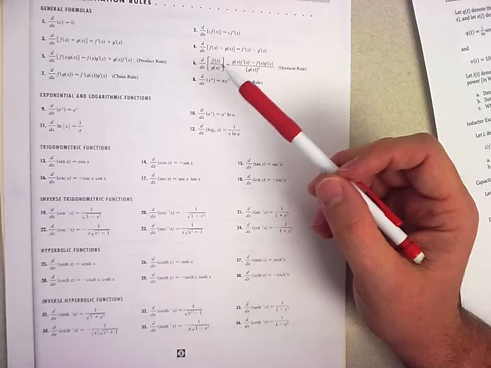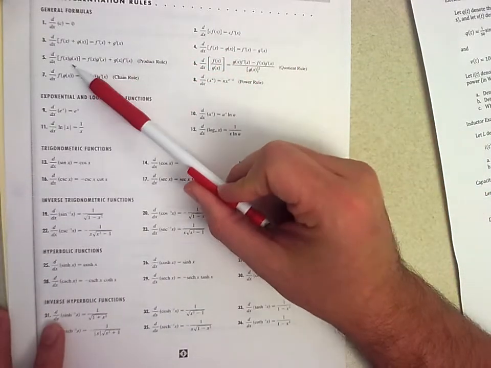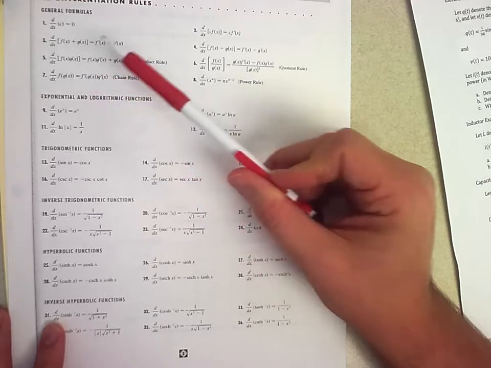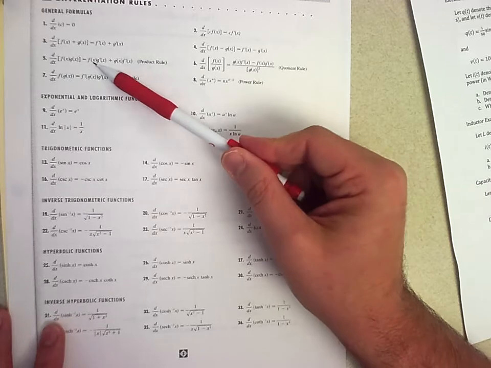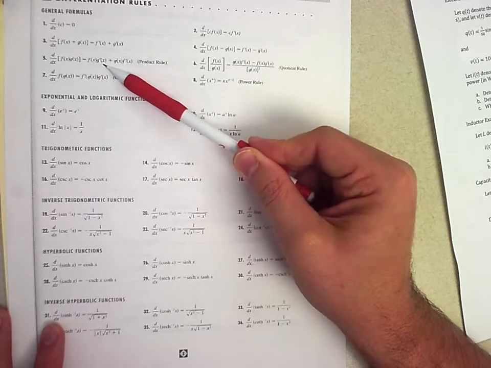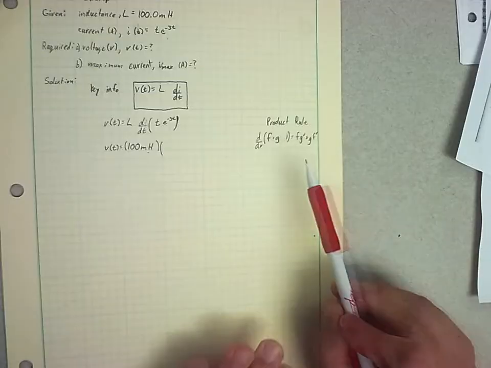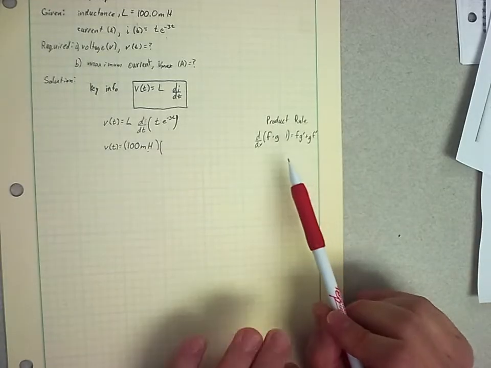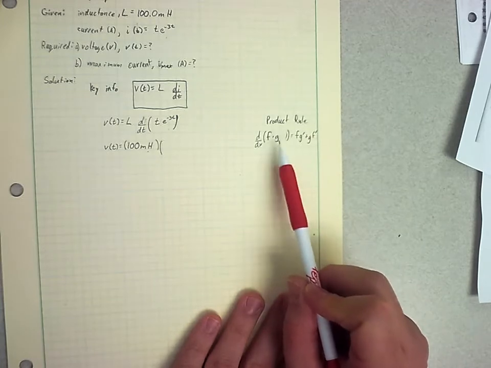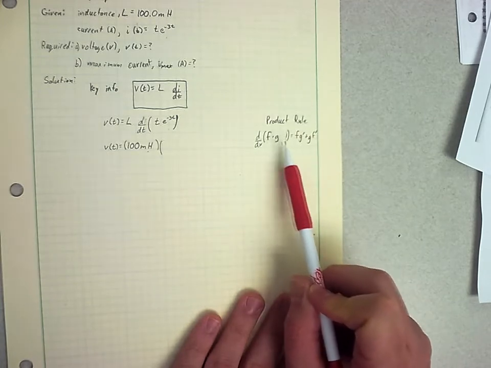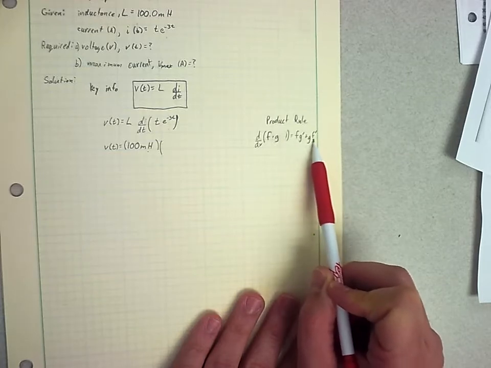The product rule from our differentiation rules says that if we have two functions multiplied together, then the derivative of those things multiplied together is the first times the derivative of the second plus the second times the derivative of the first. With a little bit of simplification of not putting in all my functions of x, again, the product rule says that the derivative of two functions multiplied together is the first times the derivative of the second plus the second times the derivative of the first.